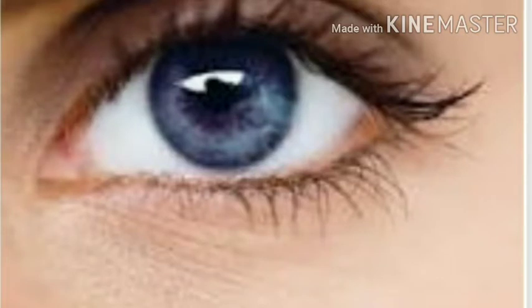The continuous washing of the eye with tears containing lysozyme generally prevents the growth of microorganisms in the eye.